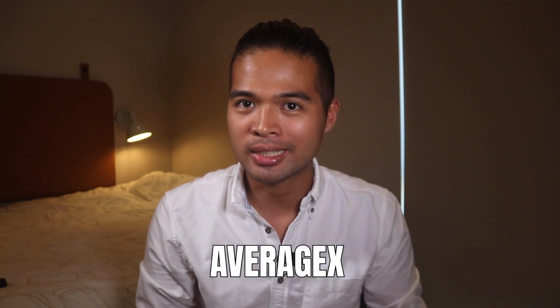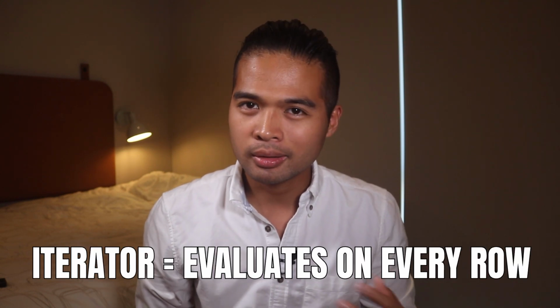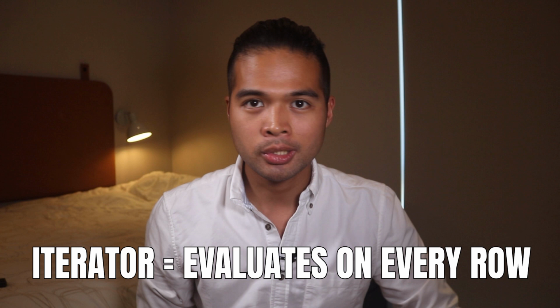Let's move on to the more exciting function, which is the AVERAGEX. This function is what we call an iterator. It means that it iterates through its evaluations on every row. It sounds really confusing the first time, but once you start using it yourself, you'll find that it's actually pretty easy to use and super powerful.